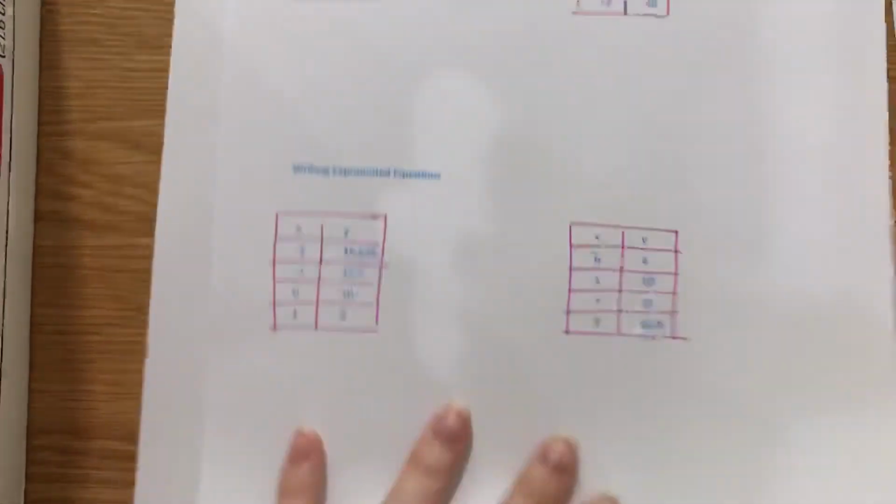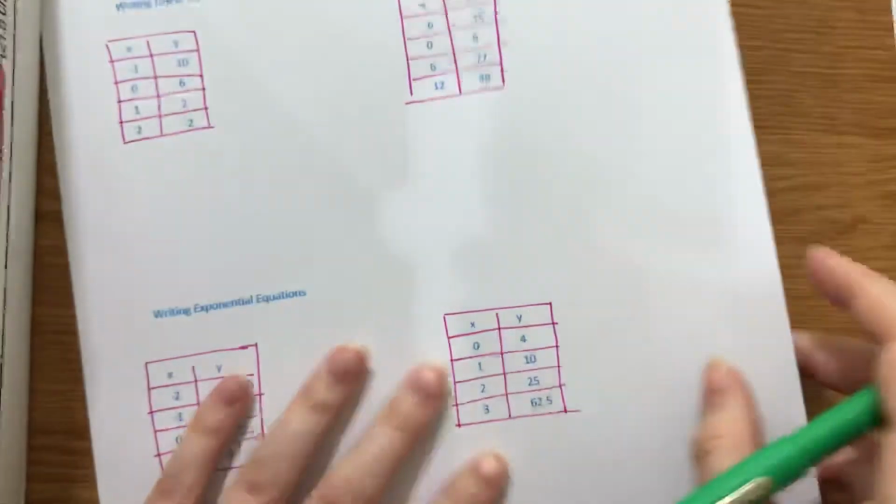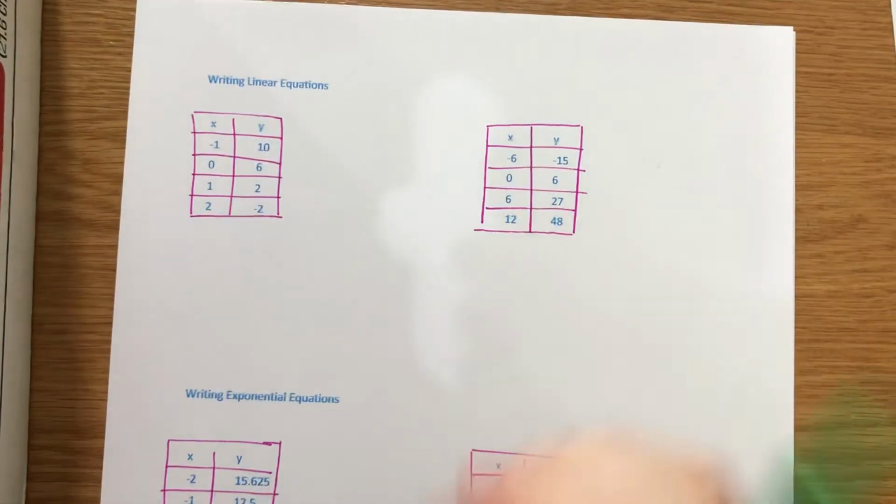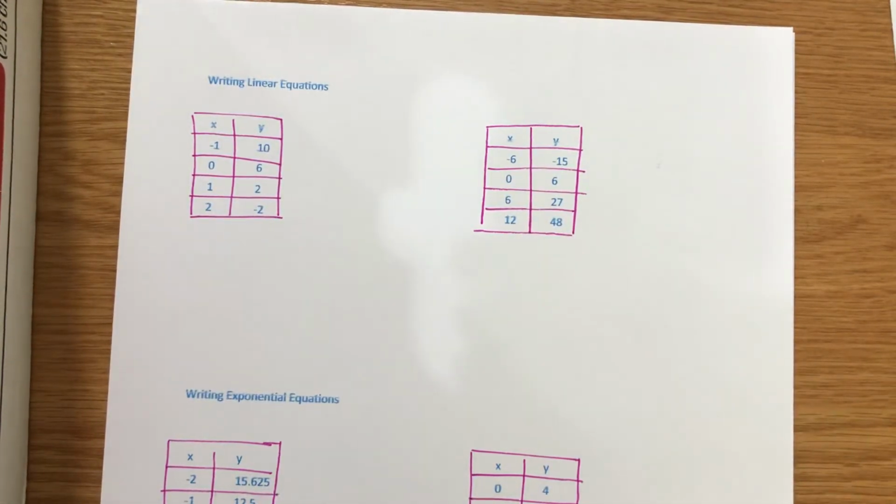Next up, we're going to talk about how we write linear equations versus exponential equations. And we're not gonna focus on writing quadratic equations. You guys look at that in Algebra 2. Writing quadratic equations is really tricky. There's a lot that goes into it, and I don't want to take that much time right now in Algebra 1. So we're just going to focus on the 2 easier ones, writing linear equations and writing exponential equations.